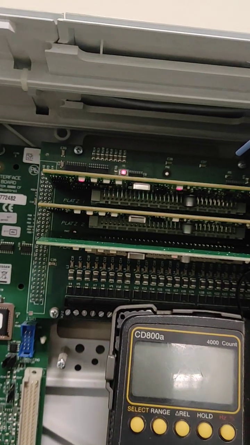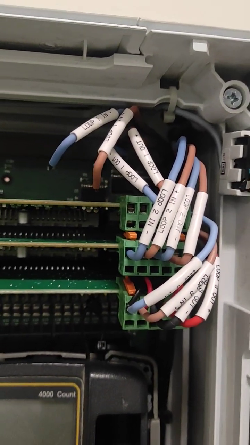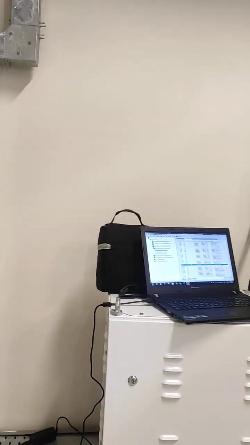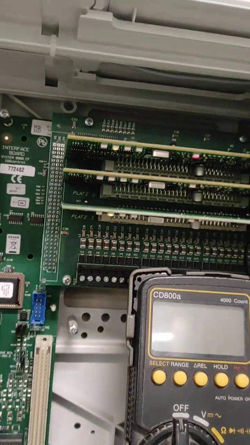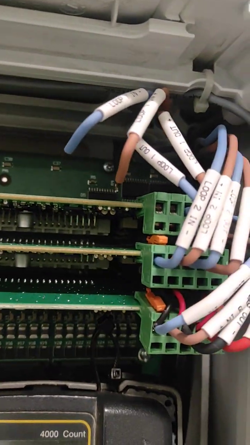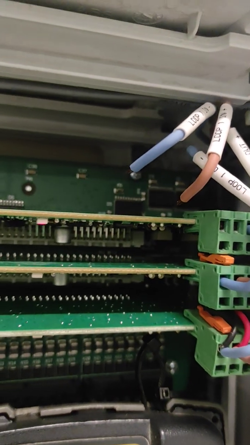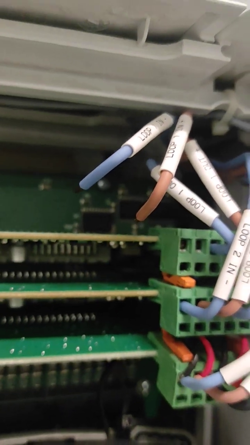We are facing an issue regarding the open circuit in the tunnel. I'm doing the wire recognition, identifying the open and short circuit in the loop cable. The effective way of finding the open and short circuit is to remove one of the cables. Now I'm removing the loop in, or the return cable, from the last device.